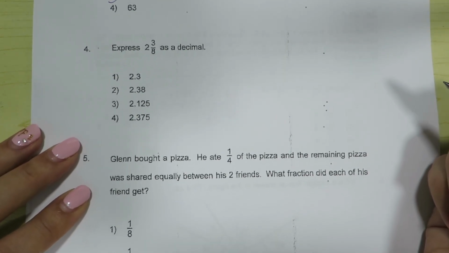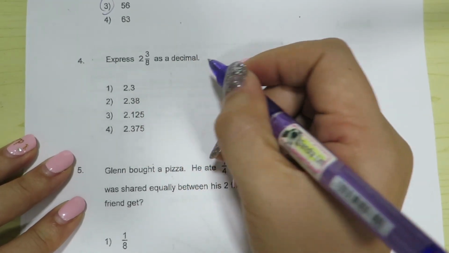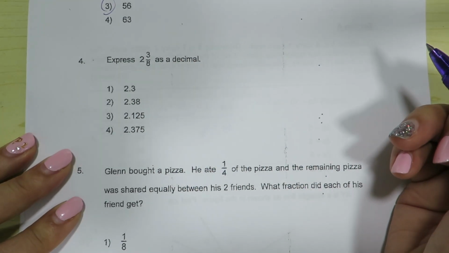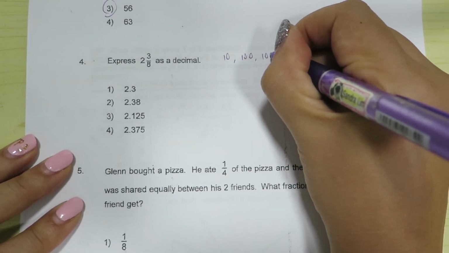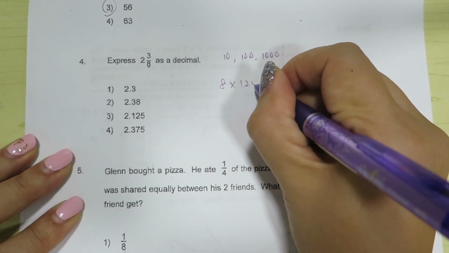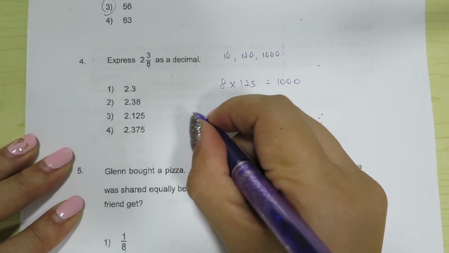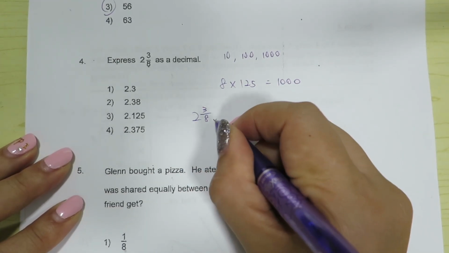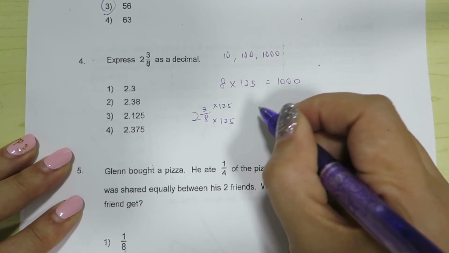Question 4. Express 2 and 3/8 as a decimal. Now when we need to express a fraction as a decimal, we simply need to change the denominator to either 10, 100, or 1000. Now 8 times 125 is 1000. So I change my denominator times 125, and I also have to multiply the numerator.